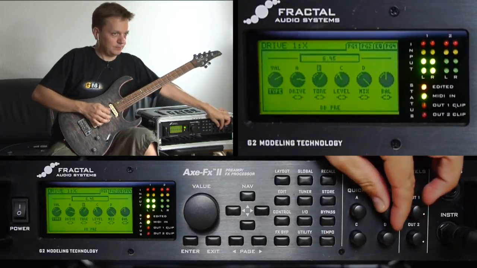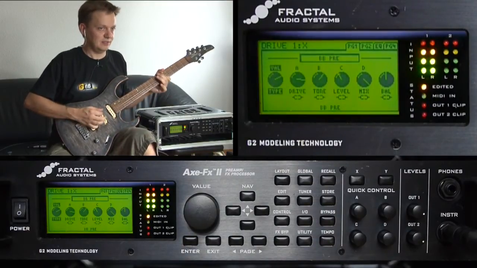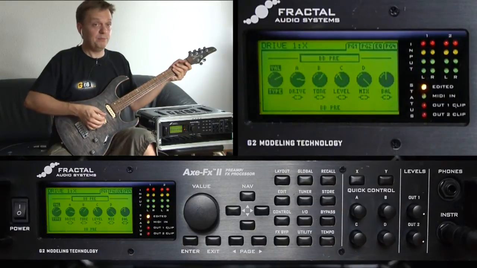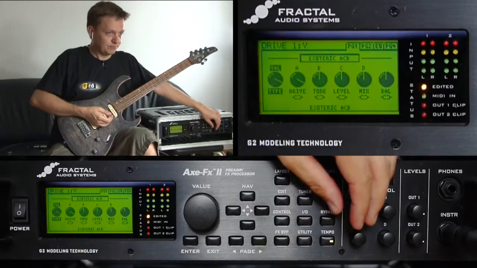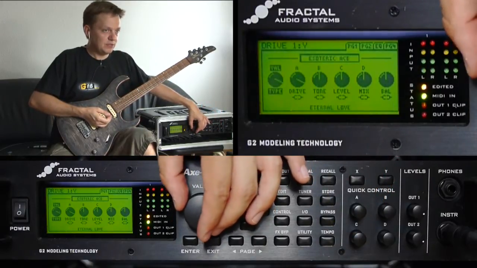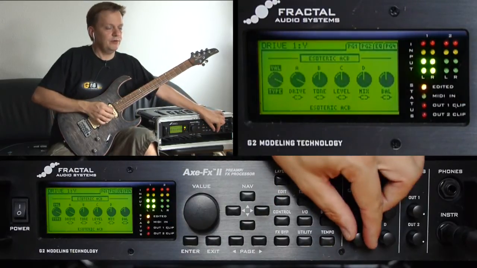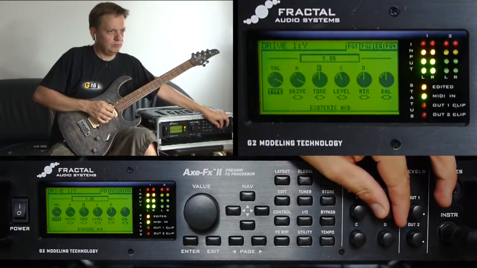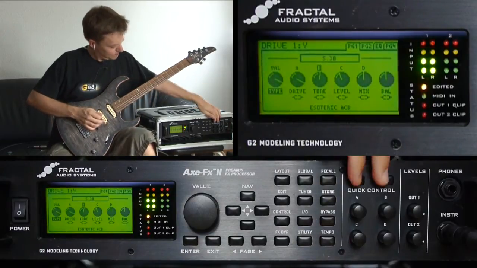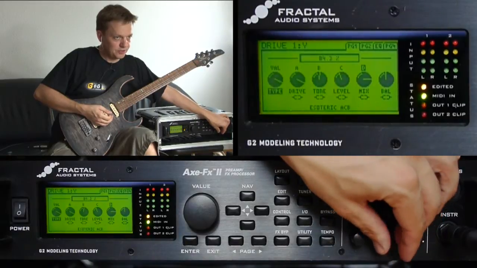And the tone, so it has a little more highs. That's the BB preamp sound. And on Y, I want to have the exotic ACB, which was already set. I want to have the drive very high, level a little less. Tone, maybe a little brighter. And the mix again at 100%.